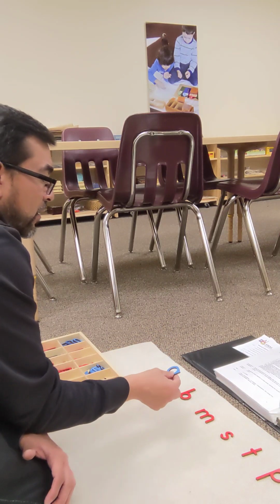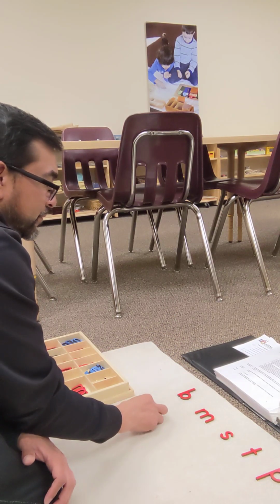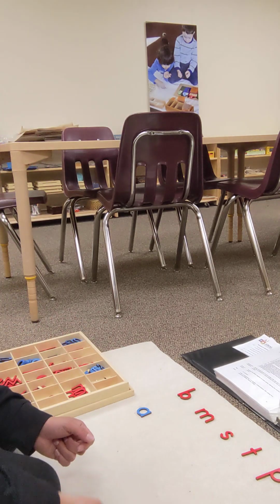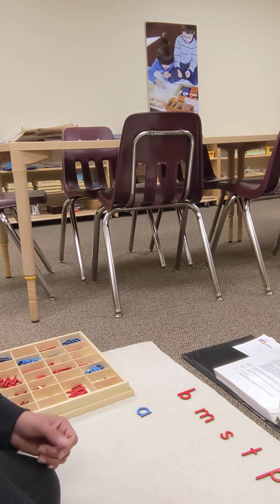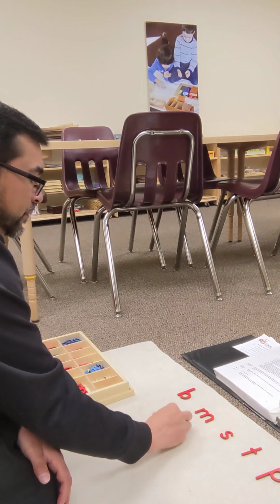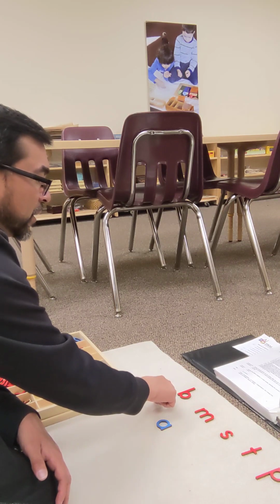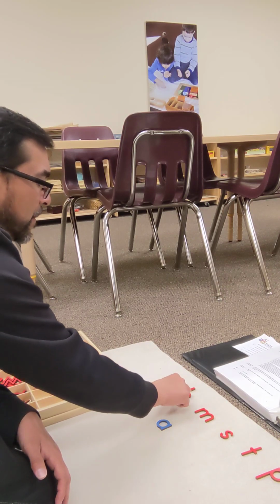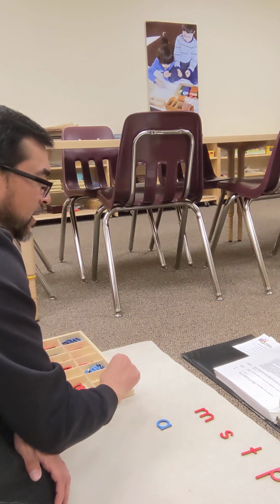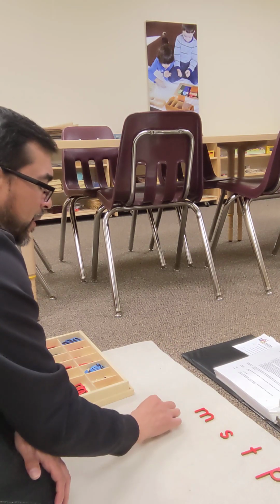Lay the short vowel on the rug below the row of consonants. Say, let's see how many words we can make with these letters. Choose a beginning sound from the consonant group. B. Say the sound and lay it to the left of the A. B.